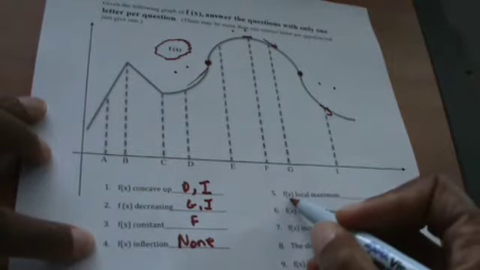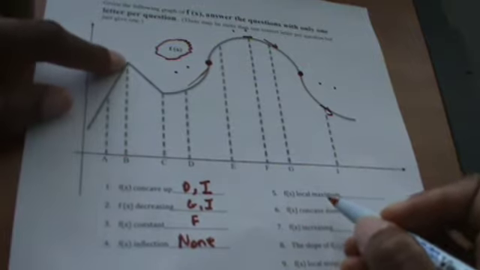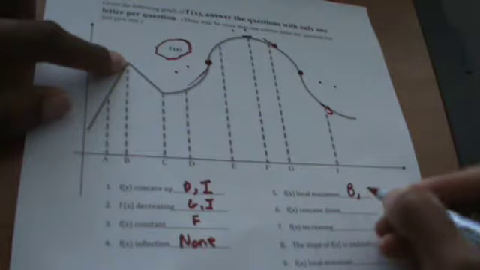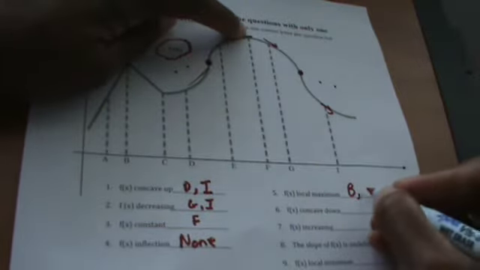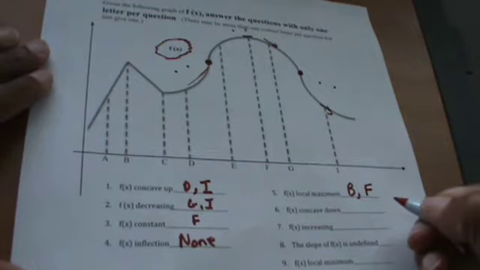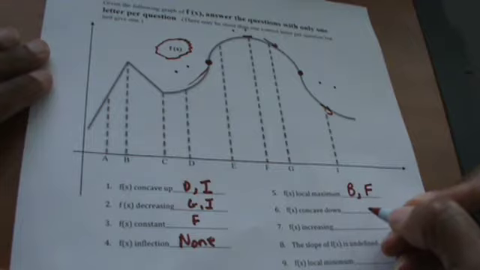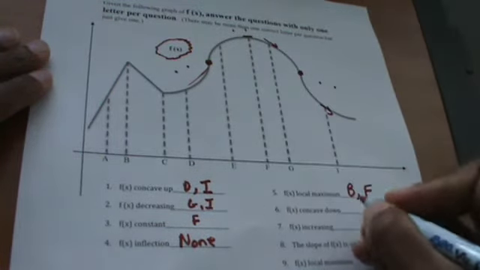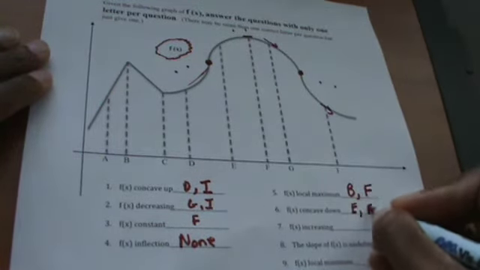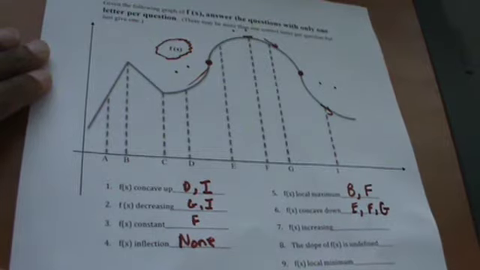Okay, this one says, where does your function have a local maximum? So it's the highest point in its region. B should work. And then also if you go over to F, that is also the highest point in its region. So letter 6 says, where is F concave down? So your function would be concave down or frowning at E, F, and G. E, F, and then also G as in giraffe.